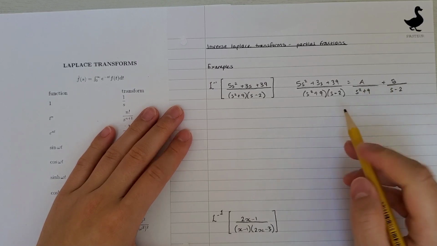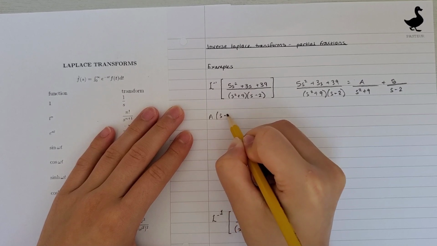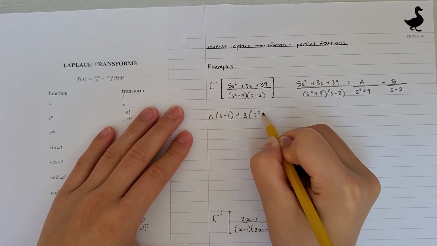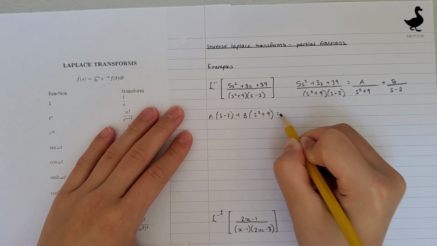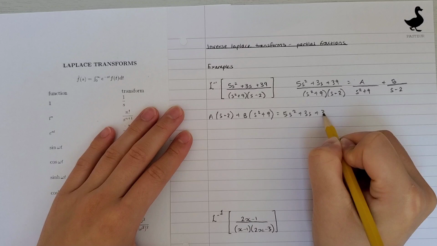If we cross multiply to combine to one fraction, we have A(s minus 2) plus B(s squared plus 9) equals 5s squared plus 3s plus 39.